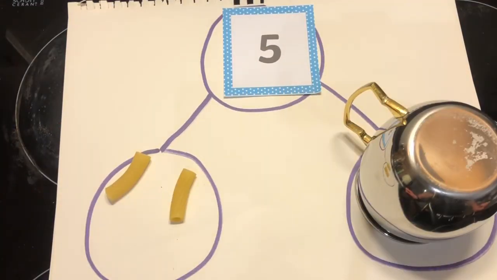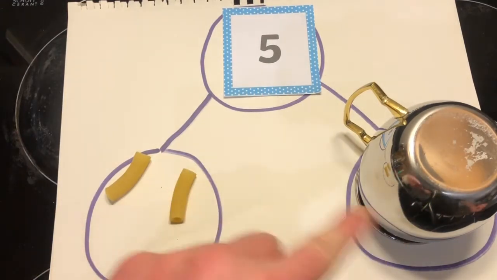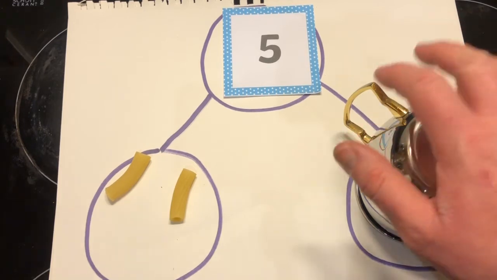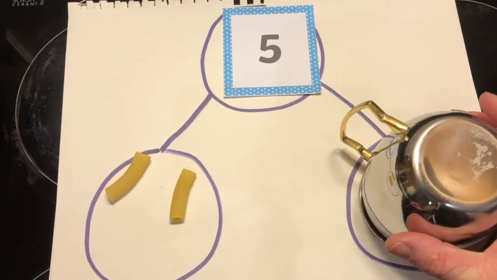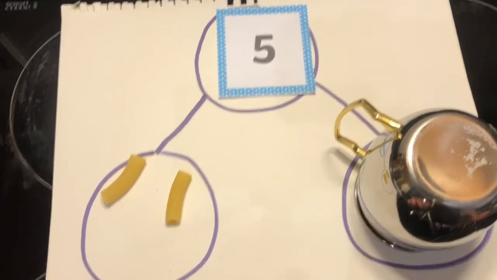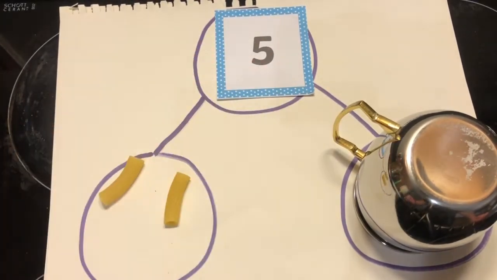Right, so I have moved the pasta shells into the 2 parts. There are some pasta shells in this part and some in this part. I've hidden them with this cup. You can't see them. And they are both equal to our whole, which is the number 5. How many is in this part? 2. Can you guess how many are under the cup?